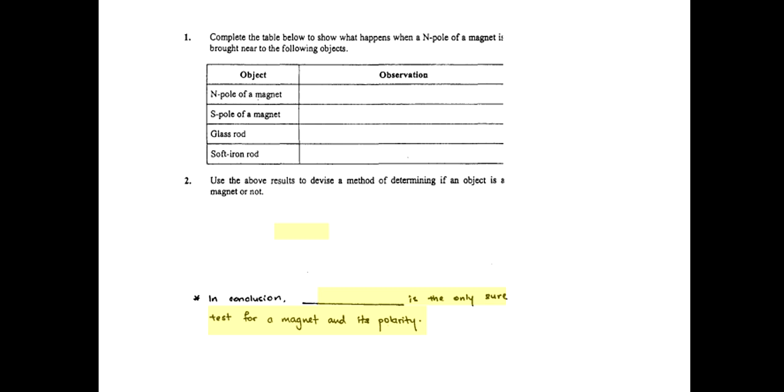Let me now go back to your notes. Now that you have known the law of magnetism, that unlike poles attract and like poles repel, let us very quickly take a look at the next point in these notes. You would have seen this table there. Look at this table, a short activity. I would need you to read this top part: complete the table below to show what happens when the north pole of a magnet is brought near to the following objects. So the north pole is brought near to the north pole of a magnet.